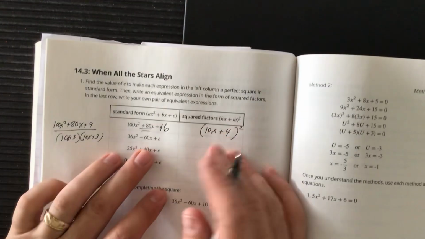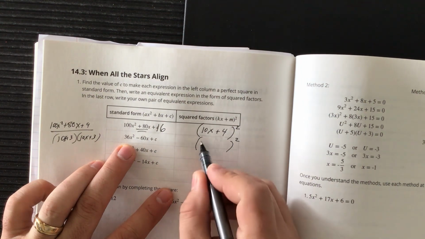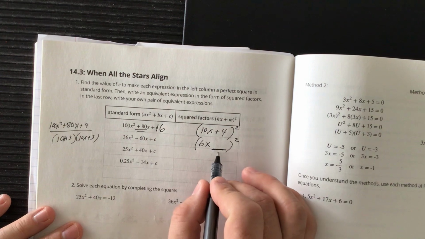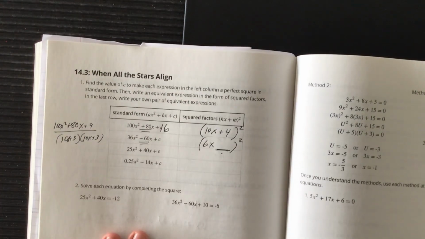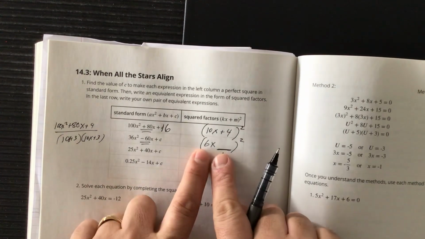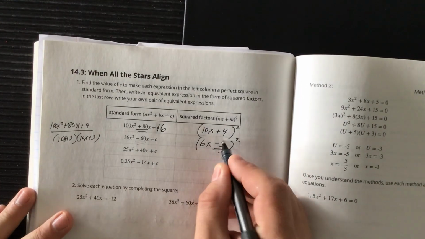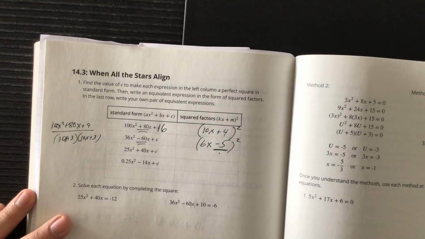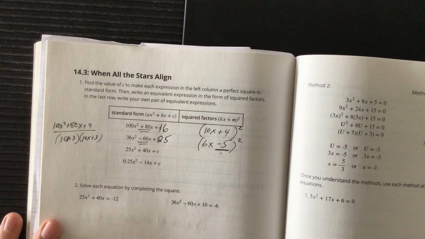All right, let's do one more. What is the square root of 36x? 6x. And then I've got to come up with a number that goes here that will once again give me half of that. So half of negative 60 is negative 30. So what can I multiply to give me negative 30? Negative 5. Somebody other than Georgia needs to tell me what goes in for C. 5 times 5 is 25.